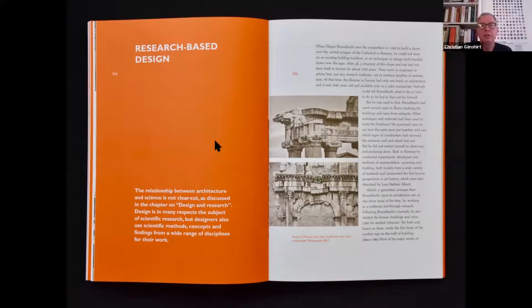So Brunelleschi, for example, didn't learn architecture the traditional way by going through the traditional learning process, but by doing research, by studying ancient buildings. Because buildings, when they fall apart, they tell us a lot about the way they are constructed. So it's almost like you see the whole method of putting things together. And that's what you could see in Rome perfectly with all the Roman ruins.